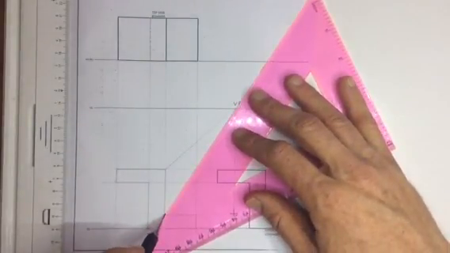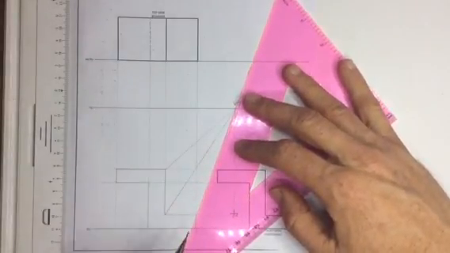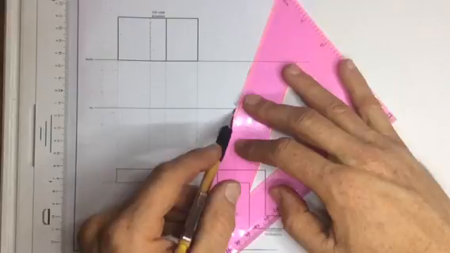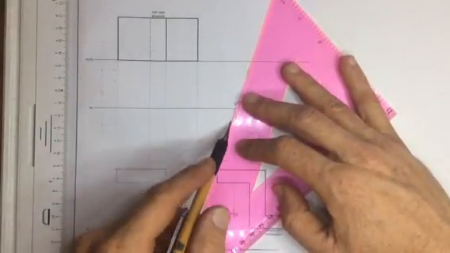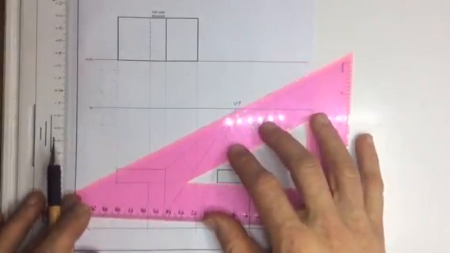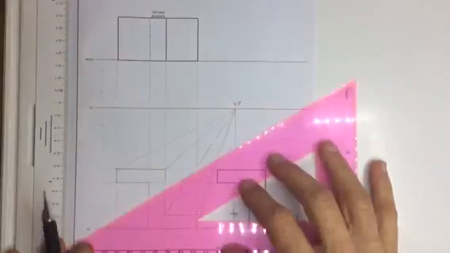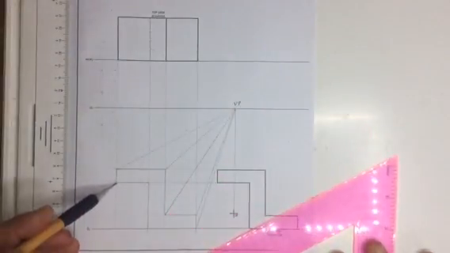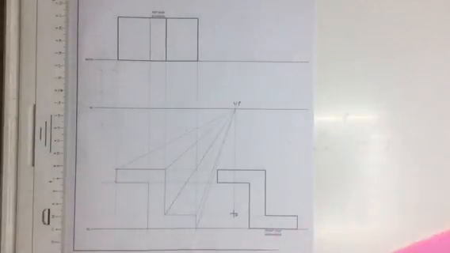Work extremely accurately over here because it will influence the look of your drawing at the end of the day. So taking lines out from each and every corner over here to that vanishing point. Right, these two corners over here, they would be in hidden detail. I'm not asking you to do hidden detail for this.